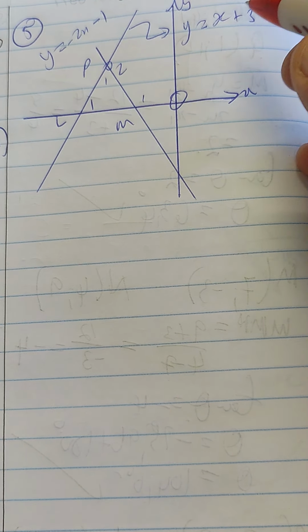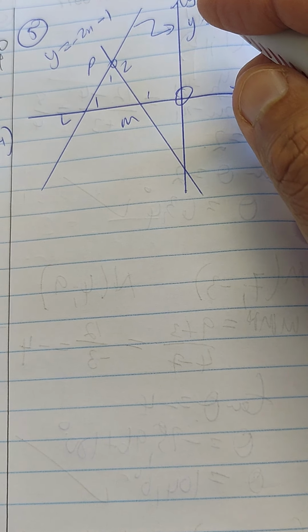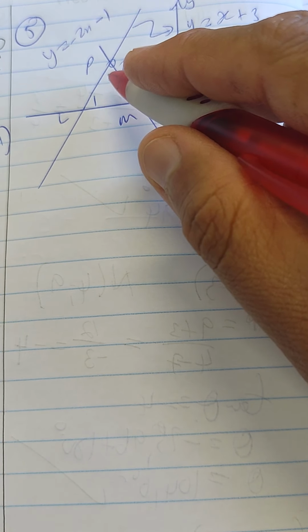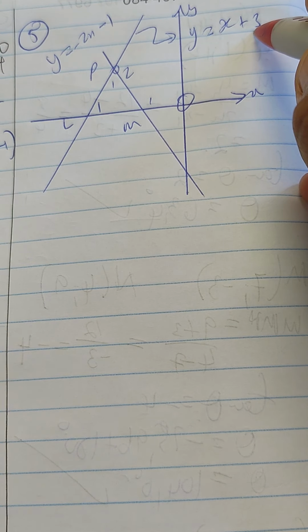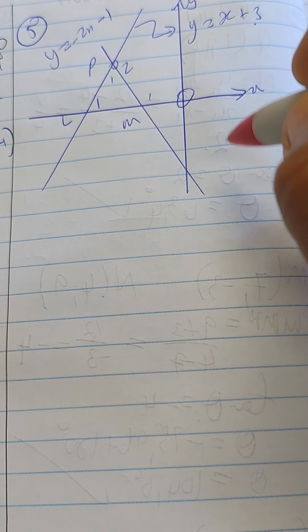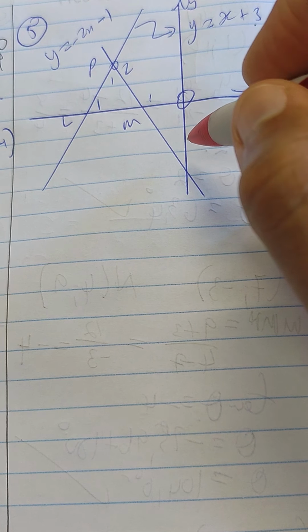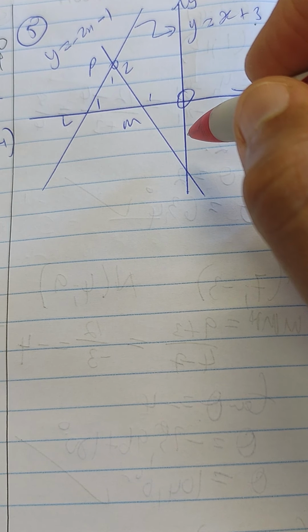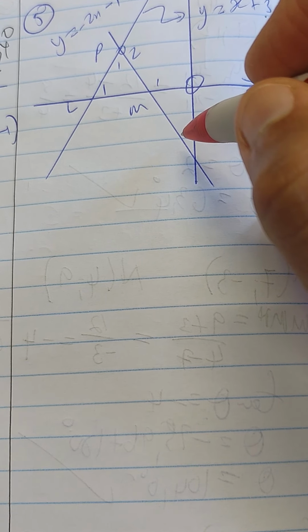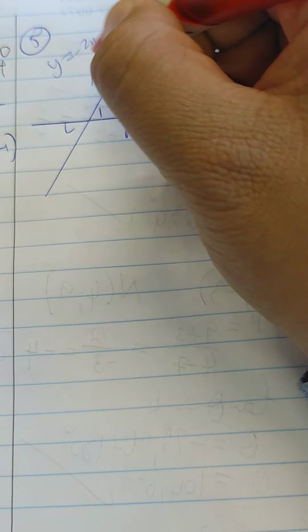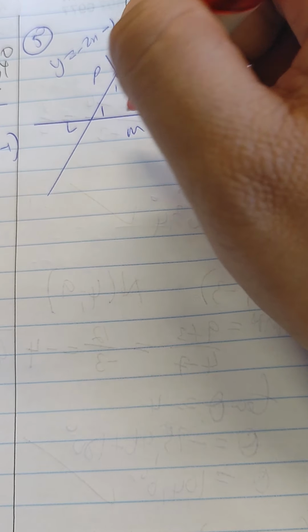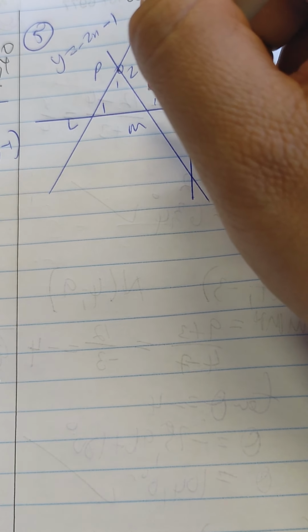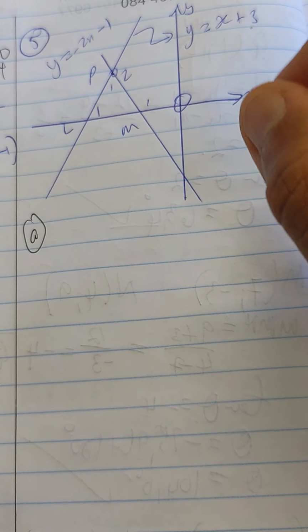Alright, so with number 5, the equation of the straight line through L and P is y is equal to x plus 3. Then we are told that MP is a straight line, this line with the negative gradient, the equation of that line being y equals negative 2x minus 1. LP and MP intersect at point P. Then we are told that L1 and M1 are the inclinations of those lines respectively. First question, you must calculate L1.